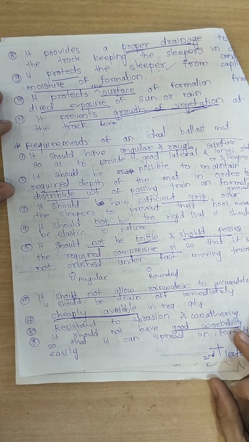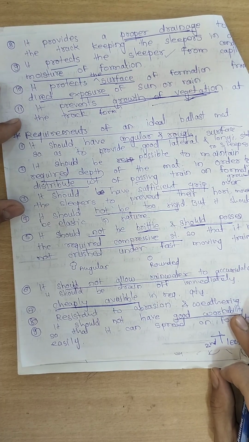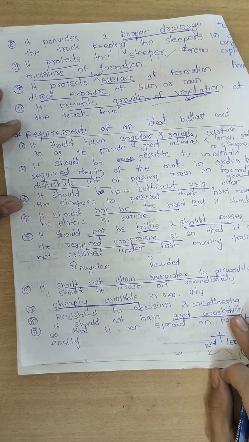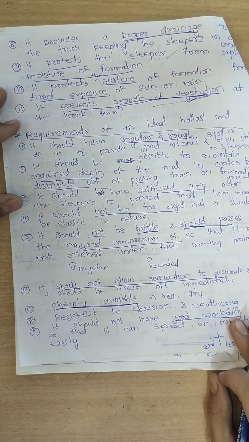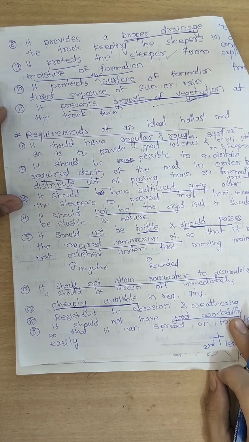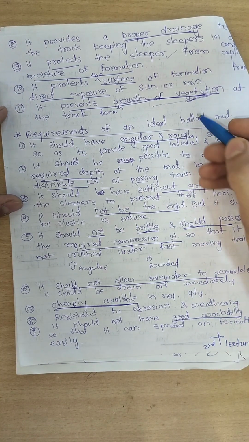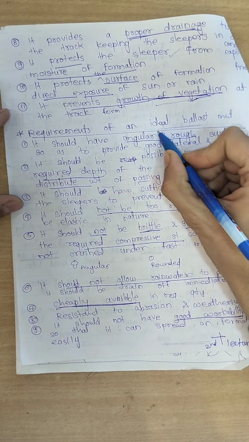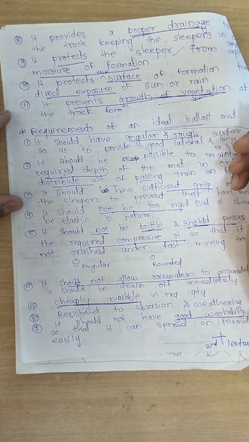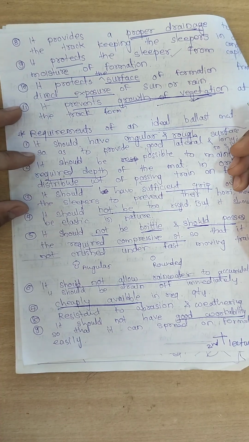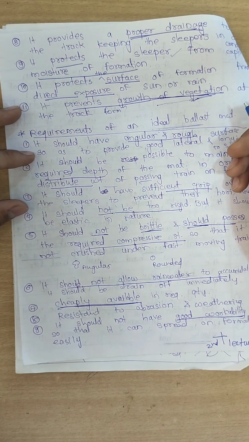Hello students, in the last lecture we saw what ballast is and the functions of ballast. Now in this lecture we will see the requirements of an ideal ballast, meaning how our ideal ballast should be. We will see the characteristics of ideal ballast.